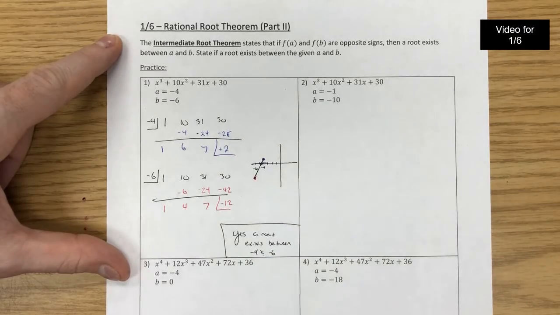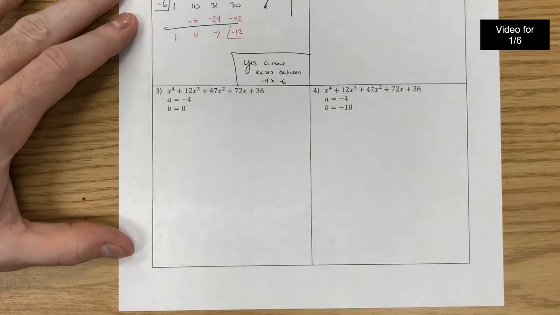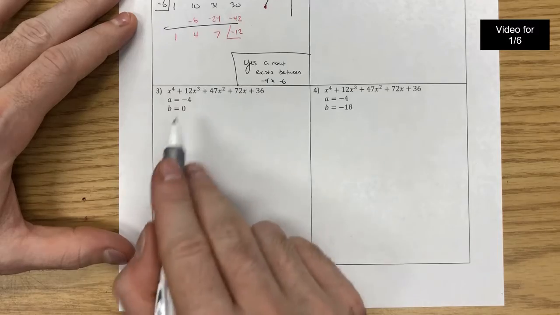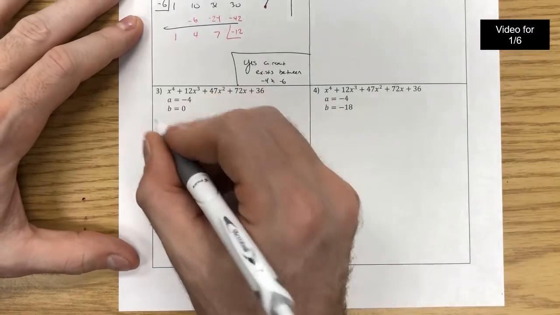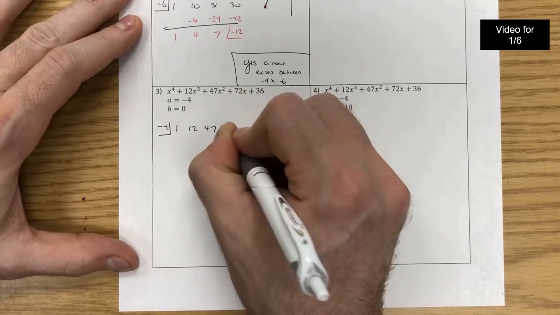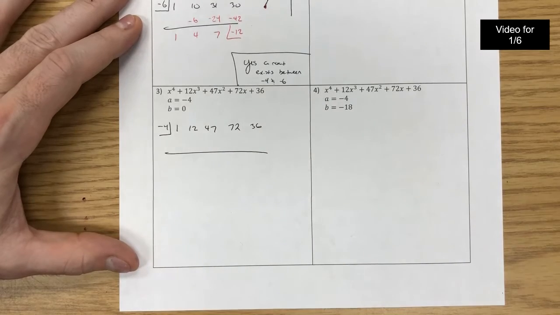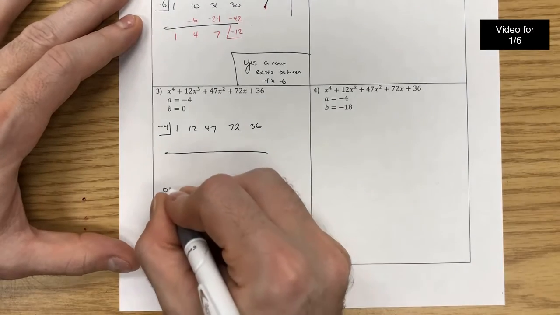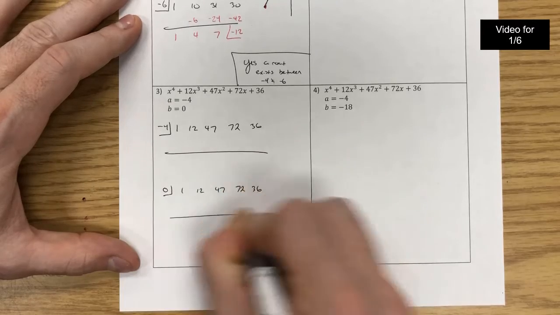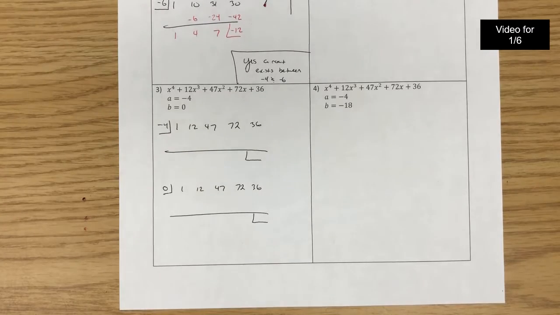Boom. Let's try that again. So now this is a slightly longer one, but the idea is the same. I'm testing 2 values and I want to see, does a root exist between these 2 numbers? So I'm going to test out -4, 1, 12, 47, 72, and 36. And then I'm going to test out 0, 1, 12, 47, 72, 36. And so I want you to go ahead and pause the video, try it on your own, and unpause it when you're done to see how well you did.